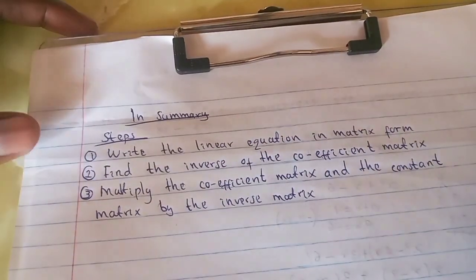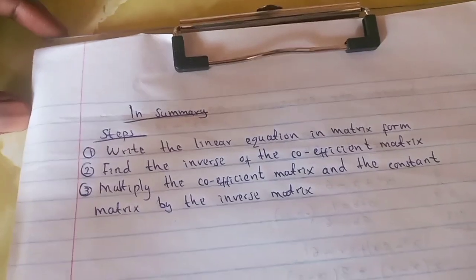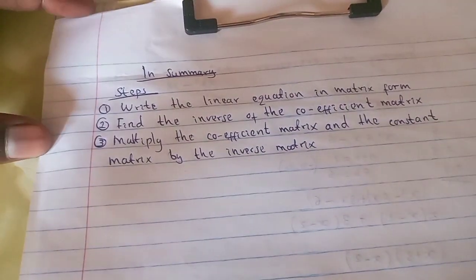And from that you will be able to get the solutions to your linear equation.